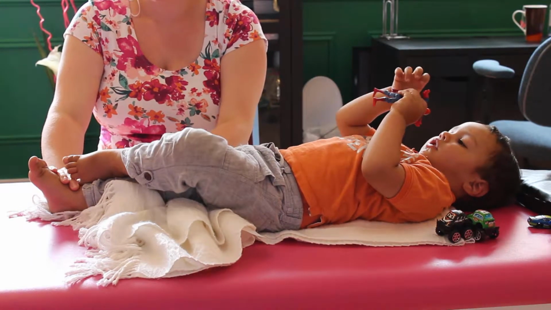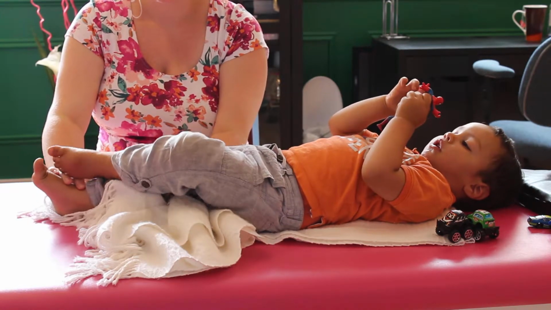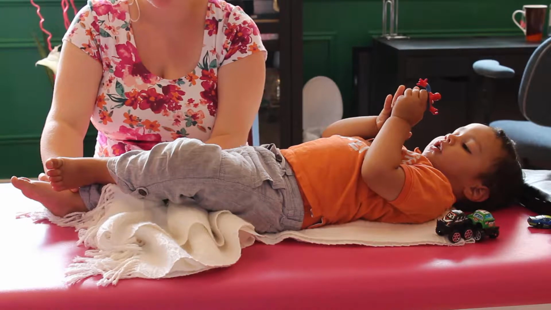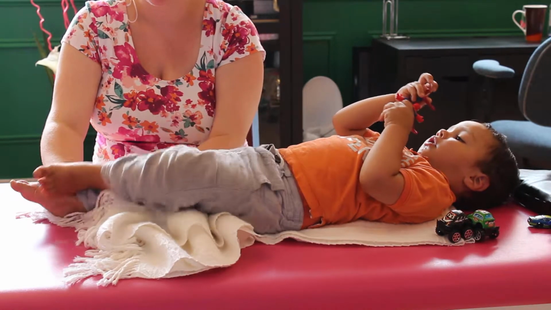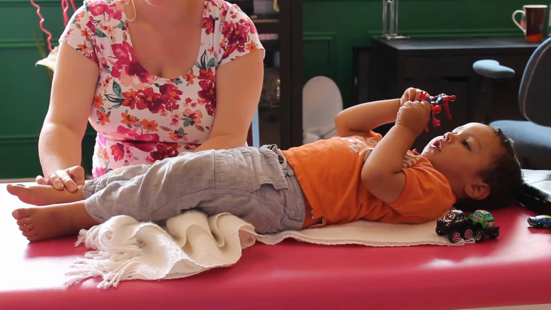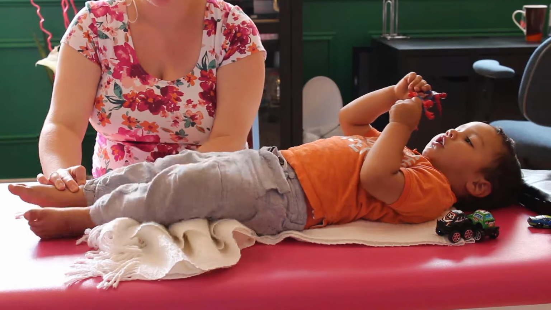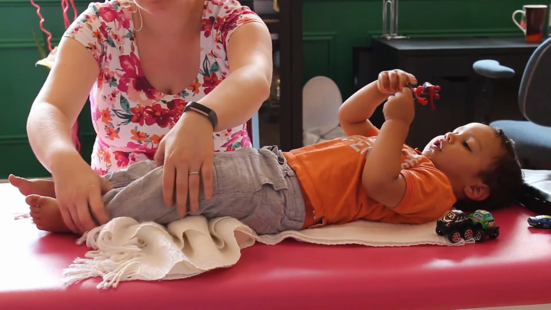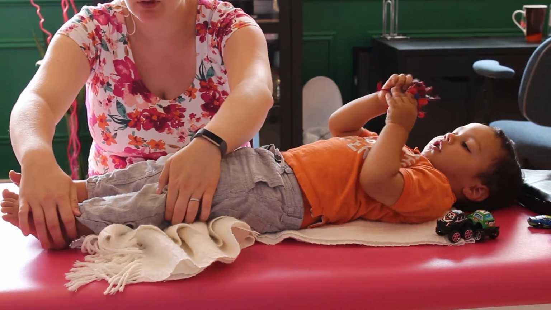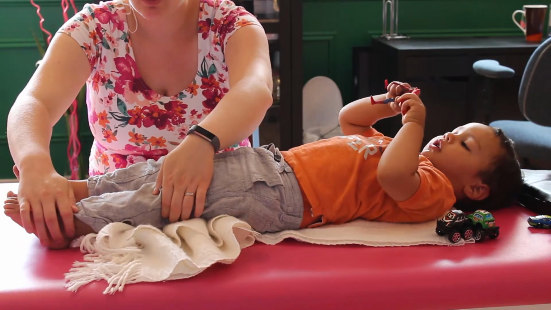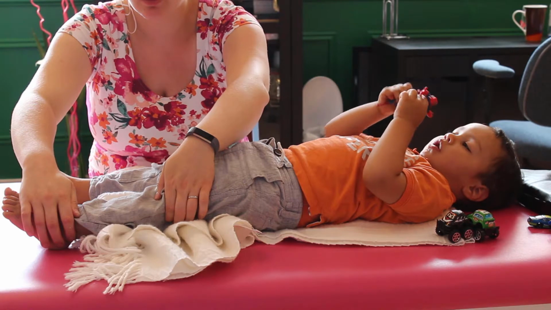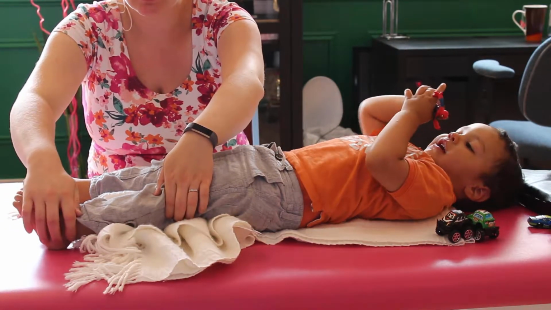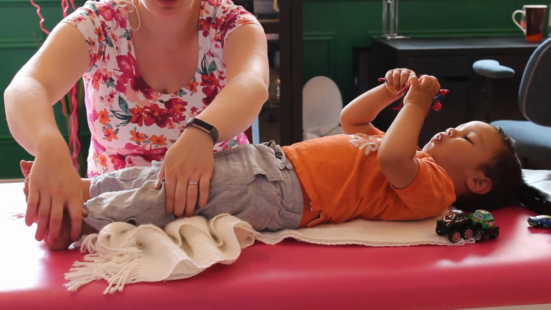So again, we're checking if there's the motion of the fibula moving up, down, and like a seesaw, both proximally and distally, and if there's that figure 8. And it's okay on the right side. And on the left side, it's okay just when I feel the craniorhythmic impulse.